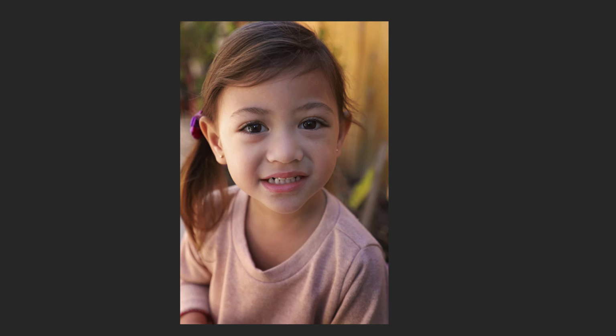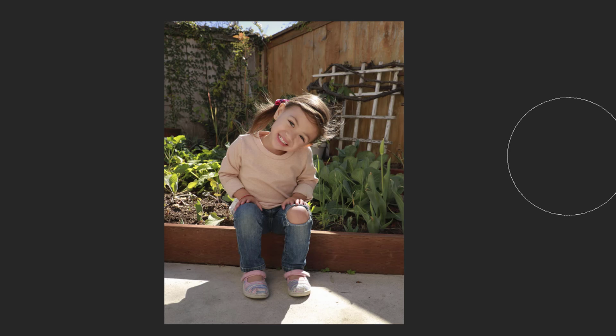Now, let's see what else we got. I'll bet this is the same little girl. But in this case, we have a deep depth of field shot. It really seems to work pretty well. Everything from her to the background is nice and sharp. You've really put her in the location here.